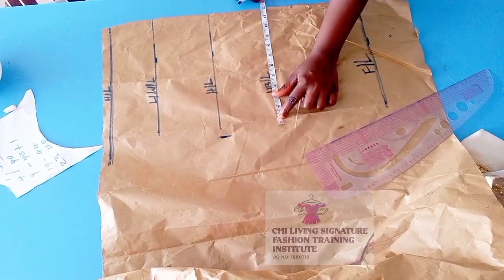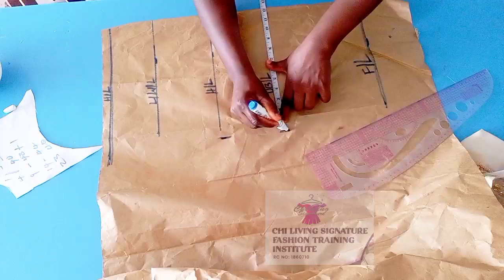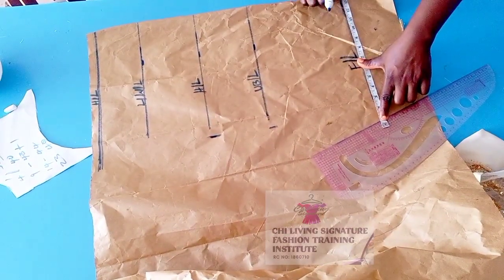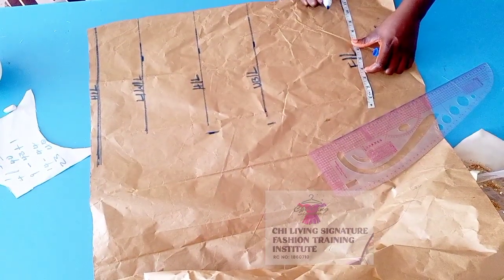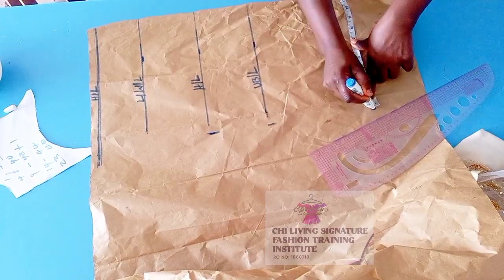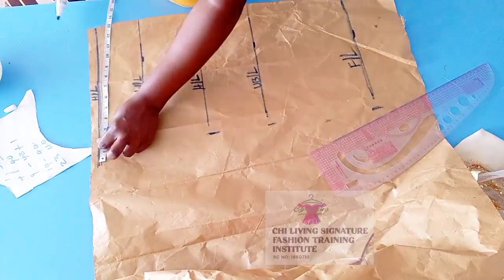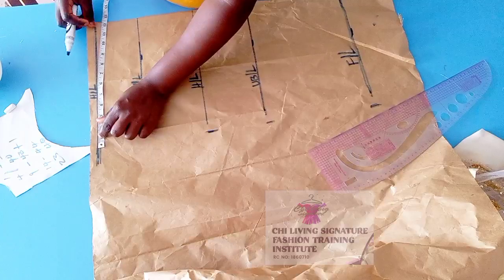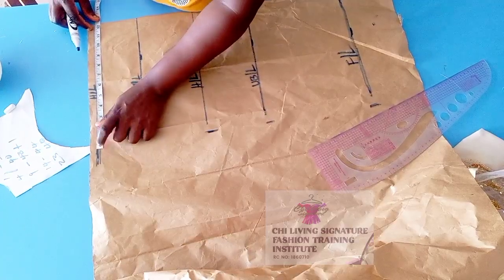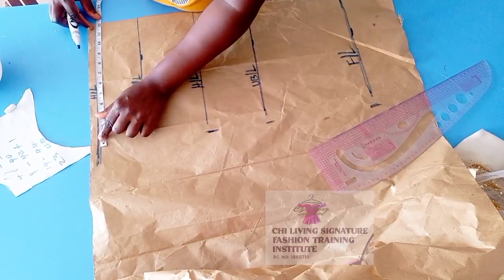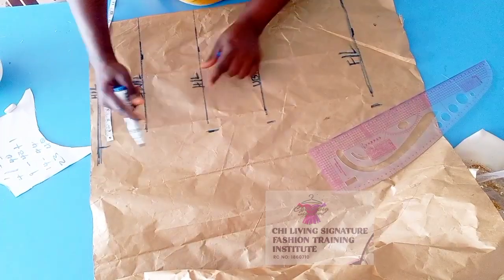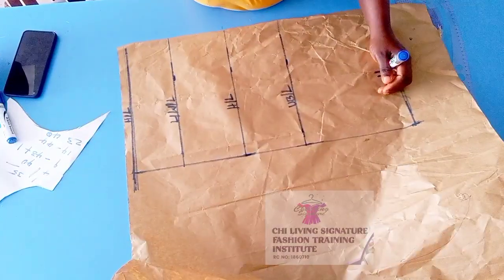So this is my hip measurement. Hip measurement into 4 is what you are placing here. And the end part as well is the full length of my skirt, the waistline. What we have here is the first part of the skirt, which is the hip.